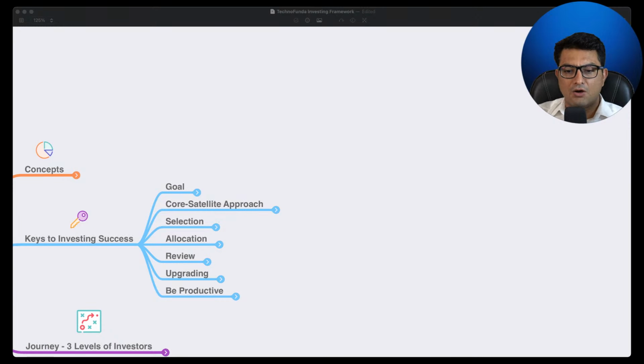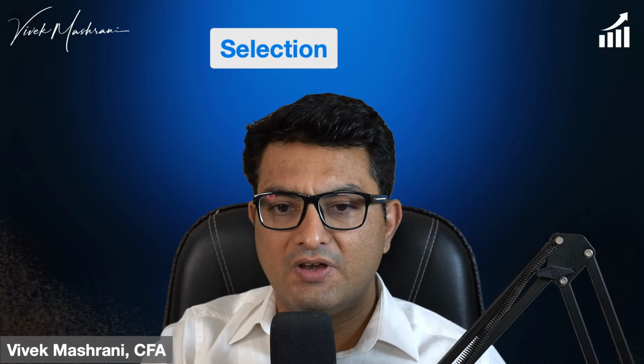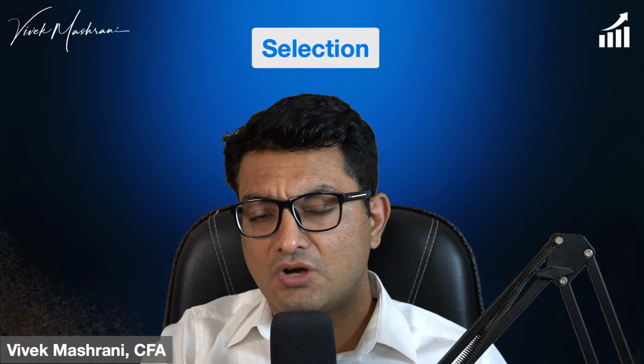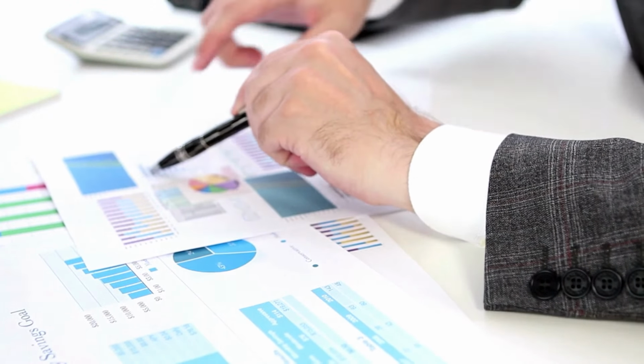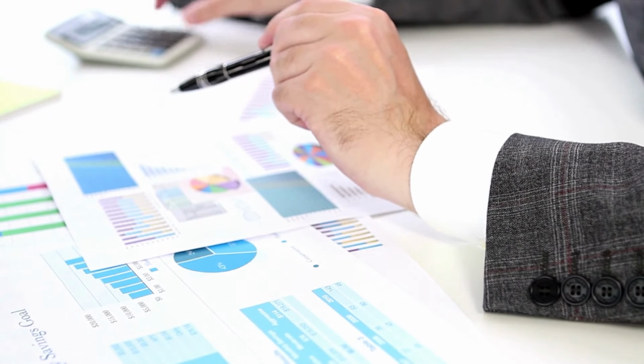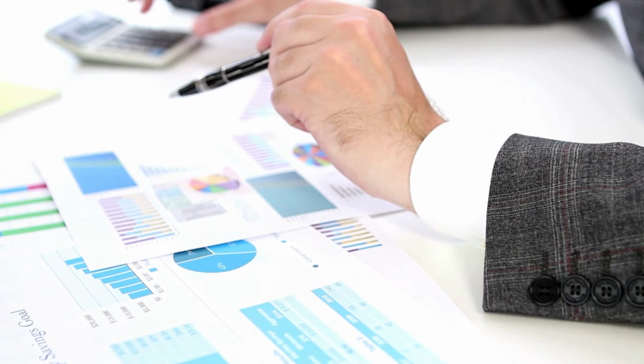Okay, so now we have understood the goal, we have understood the process around how to create that strategy. Now the next thing which we will learn is the selection process, right? So how to select the stocks in the core and satellite portfolio. So the first thing I do is research around the screening part, then I use the Excel and try to see whether the compounding is in place and everything.